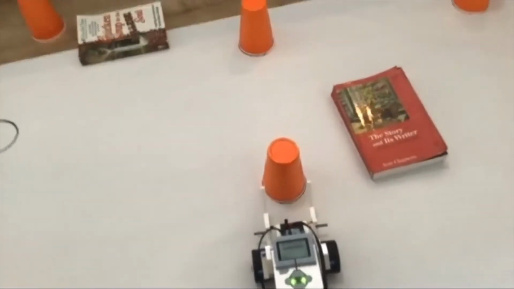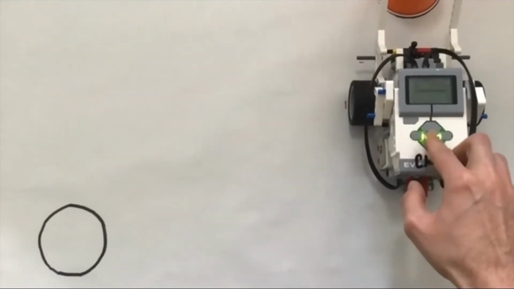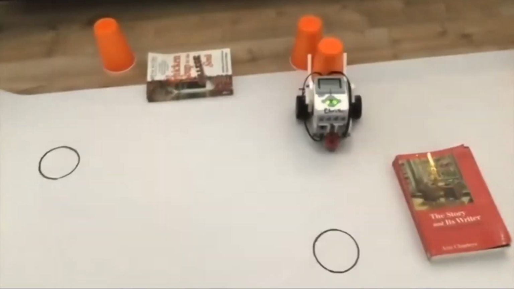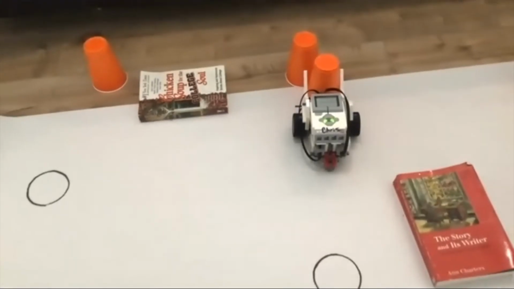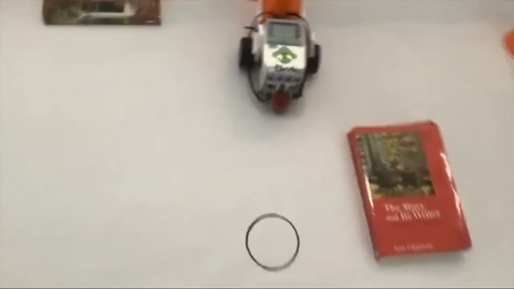So I'm here. I did 3 rotations with the move tank block, and this is what I came up with. So that was 3. Was that enough, or do we need more rotations for that? Let me play that again one more time. I felt like I didn't show you guys well enough, so I'm going to try this one more time. Yeah, look.